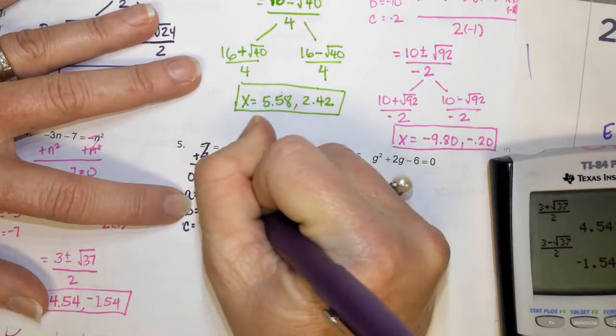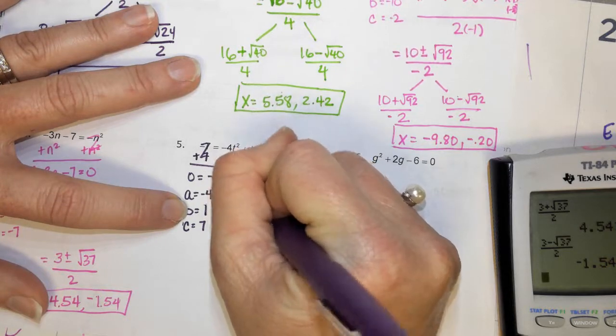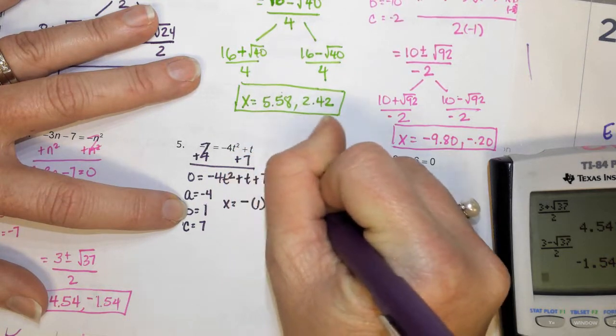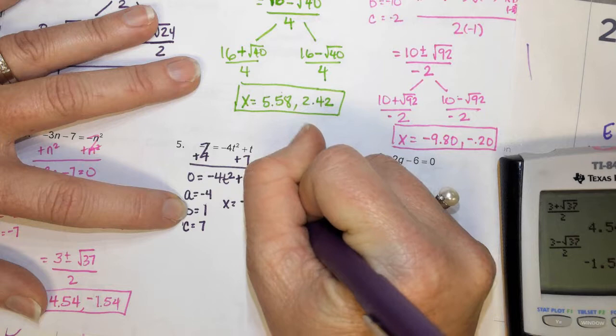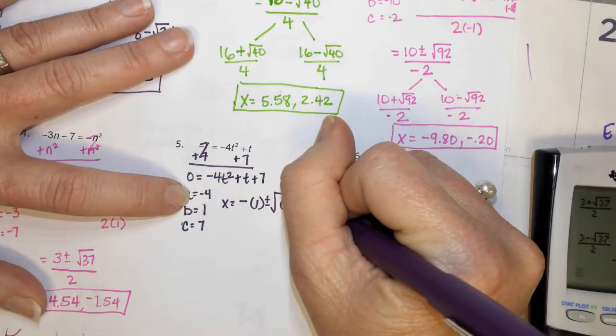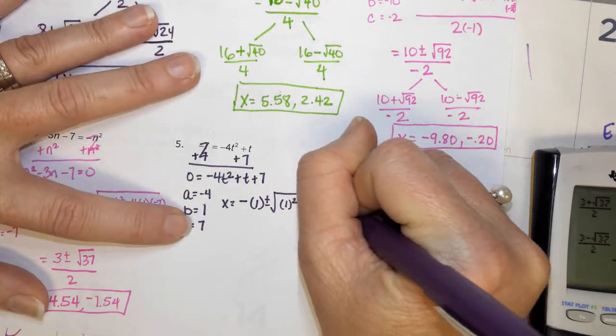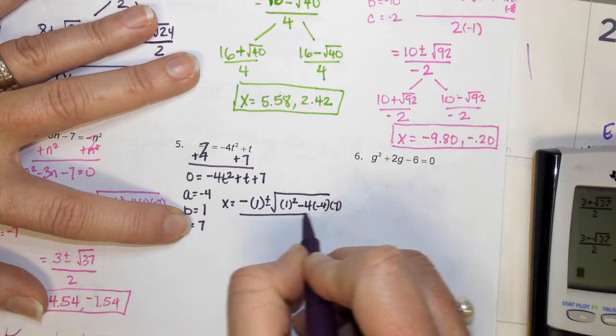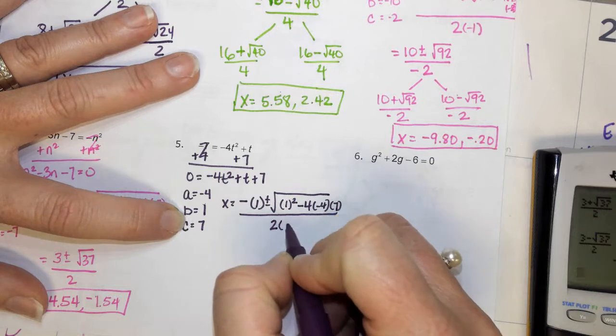Now we have x equals negative b plus or minus the square root of b squared minus 4 times a times c, all divided by 2a.